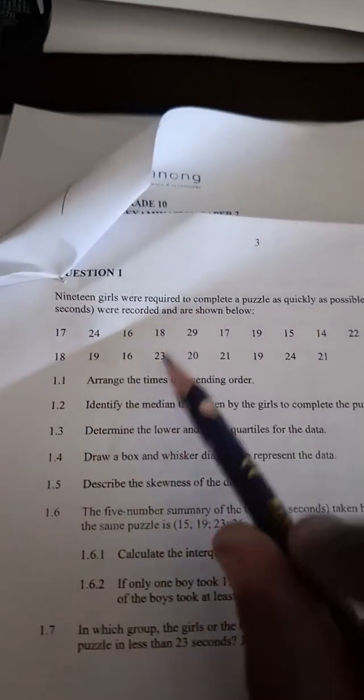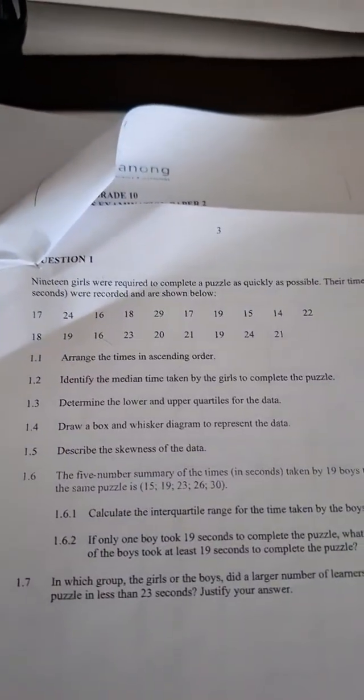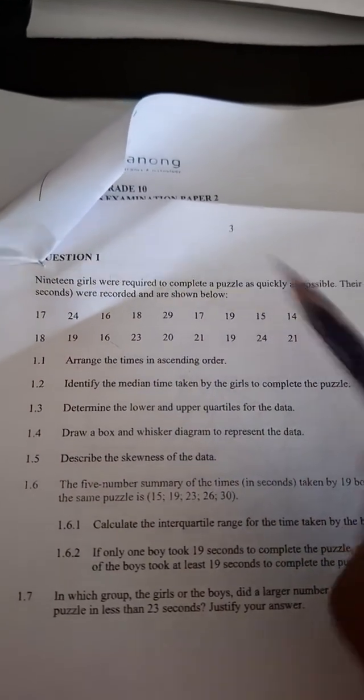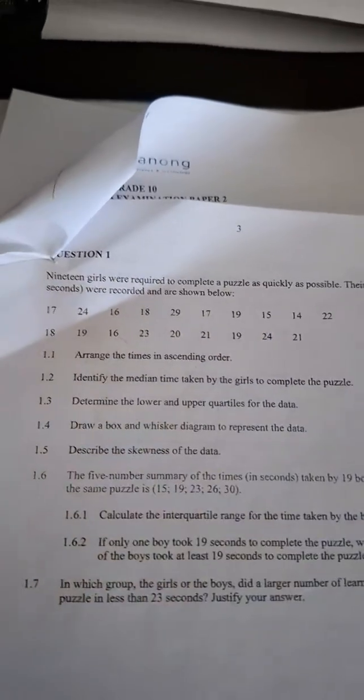So if we look here, what is our lowest time? Because if we're arranging in ascending order, we must start with the lowest number to the biggest number. If they had said descending, then we'd start with the biggest number to the smallest. So the smallest number that we have here, I'm sure you guys can see, we have 17, 24, 16, 18, 29, 17, 19, 15, 14, 22, 18, 19, 16, 23, 20, 21, 19, 24, 21. Smallest number I see here is 14. So I'm going to cross out 14 and then I'm going to go to my answer sheet and write the first number, 14. Do you see what I mean?